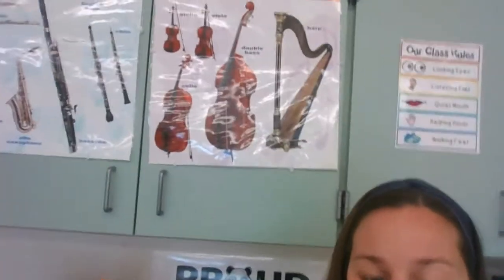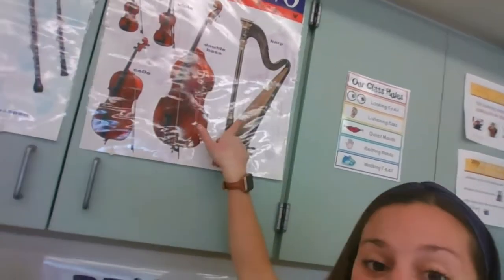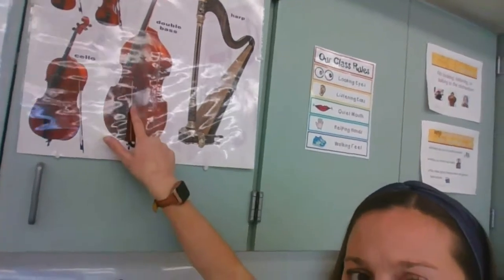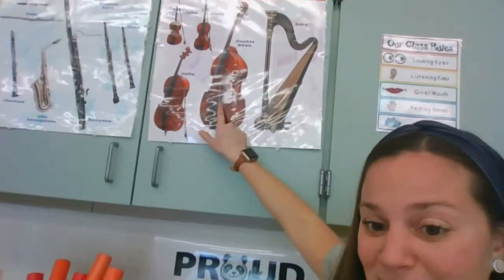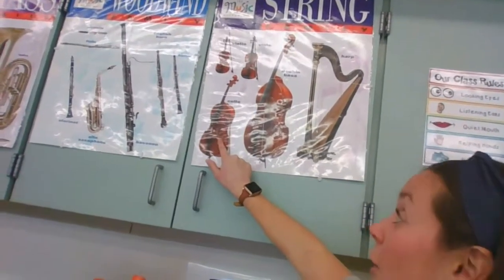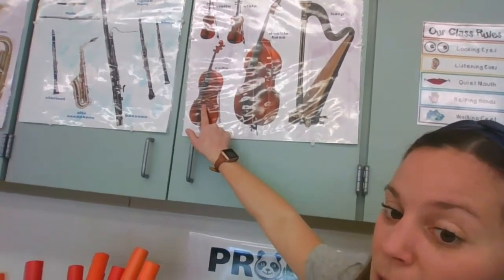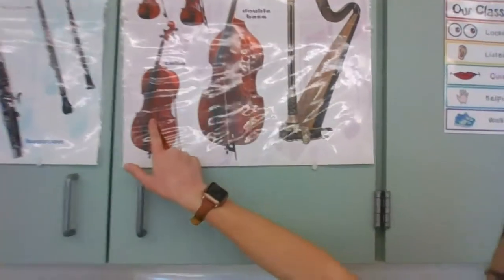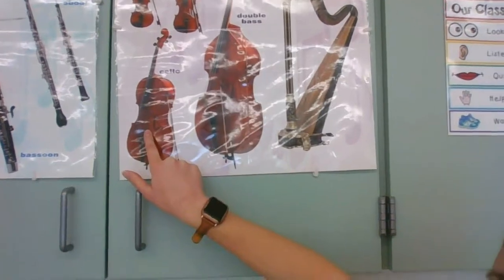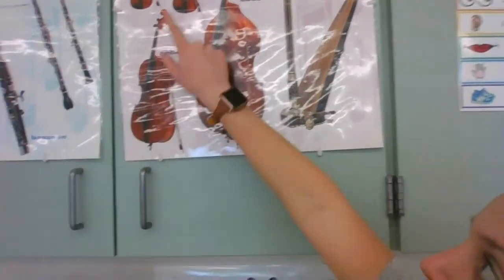But we can look at our poster here, and we can see a harp. We can see this big bass. And remember, the bigger the instrument, the lower the sound. So this big bass, you need to play standing up. Then we have our cello, which is a little bit smaller than the bass, but it's still pretty big. So it's going to play lower sounding notes. This one, you play by sitting on a chair and putting it in front of you.